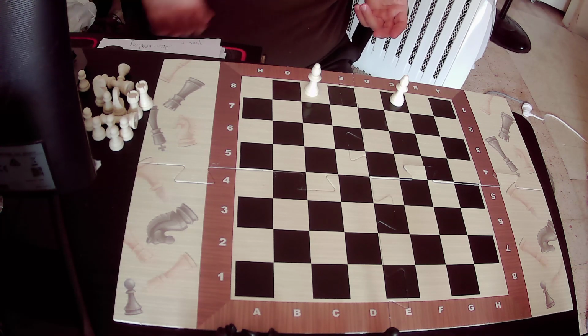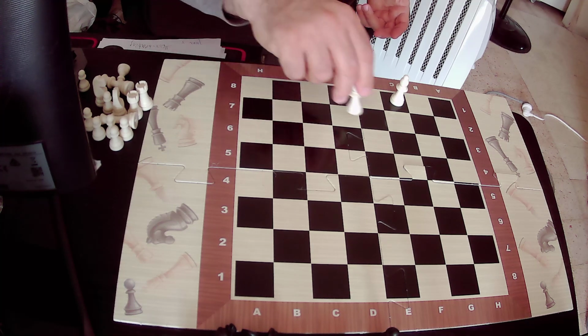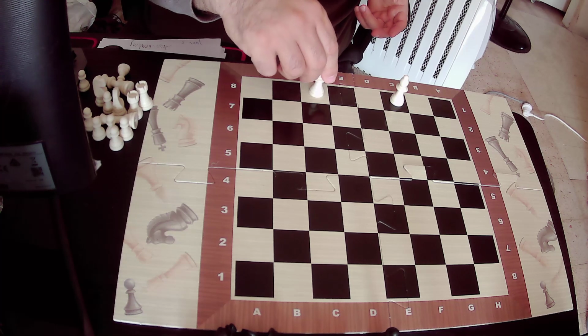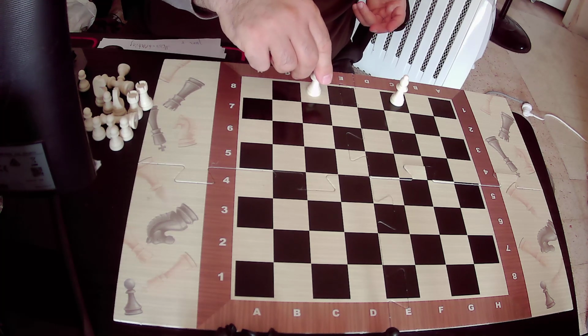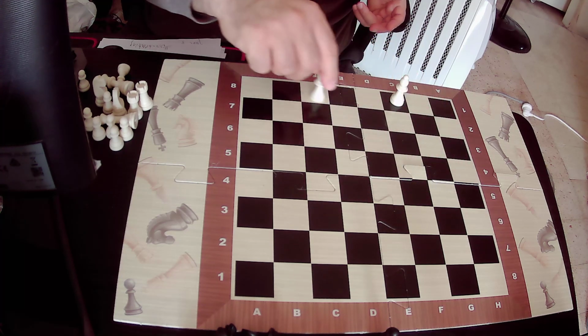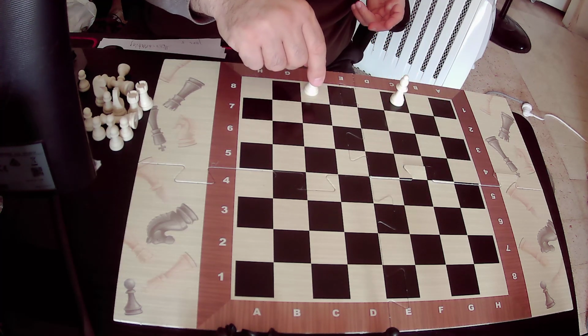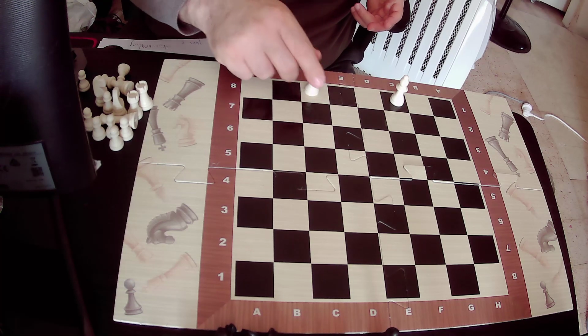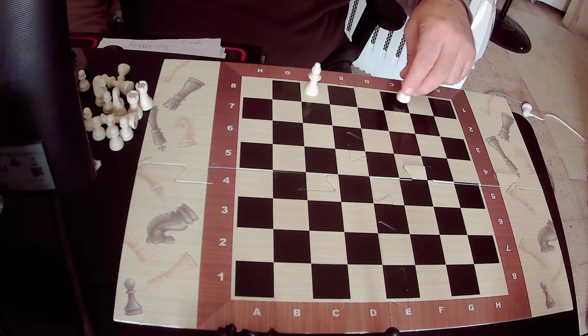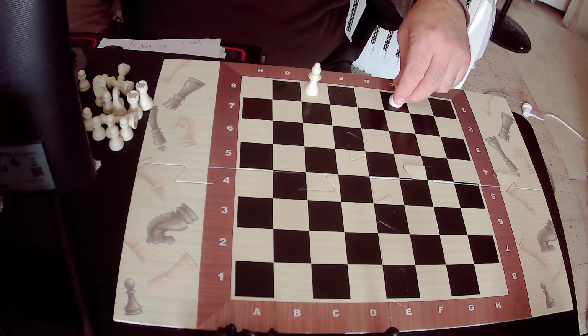So that bishop covers the white squares, and this bishop covers the black squares.